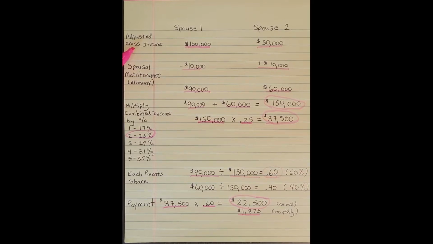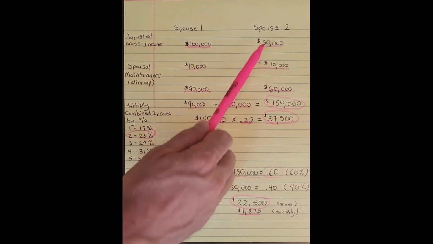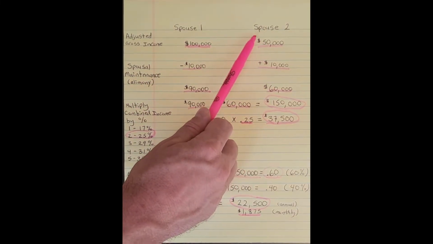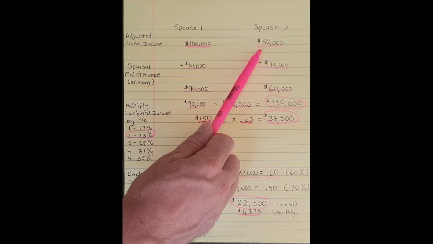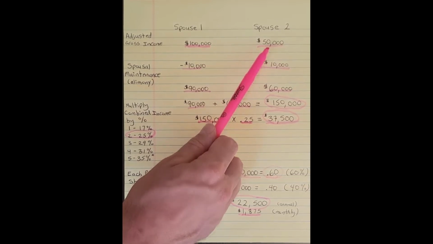In order to do that, we take each spouse's gross income and we subtract from it Medicare taxes, Social Security taxes, New York City local taxes, or if the spouse lives in Yonkers, Yonkers local taxes. After subtracting those taxes, in this case, spouse one's adjusted gross income is $100,000. Spouse two, in this case the wife, has an adjusted gross income of $50,000.